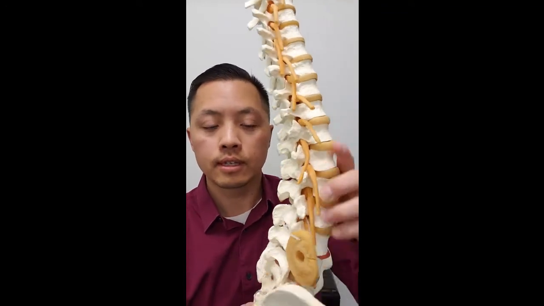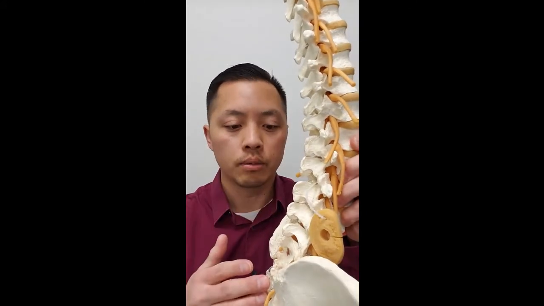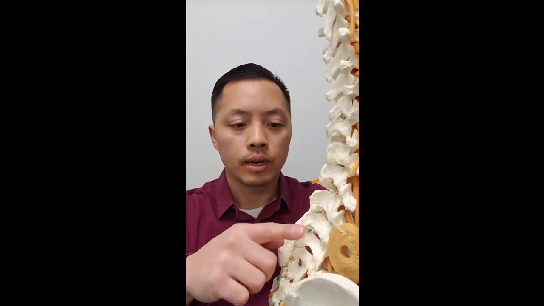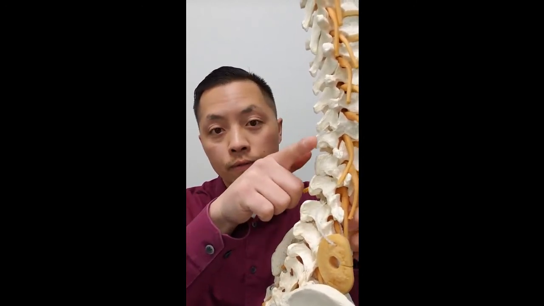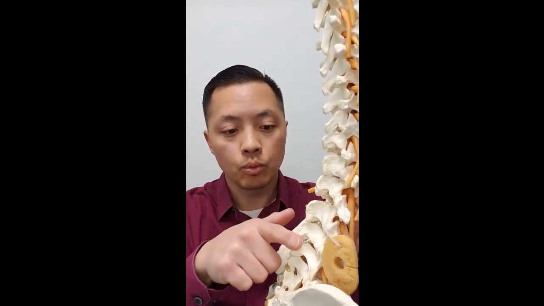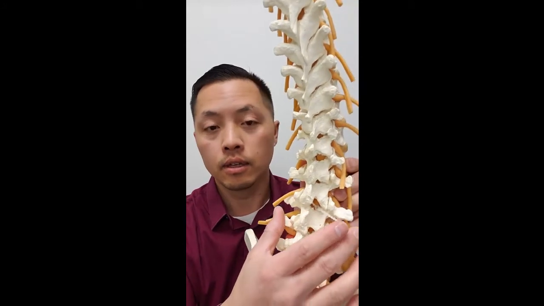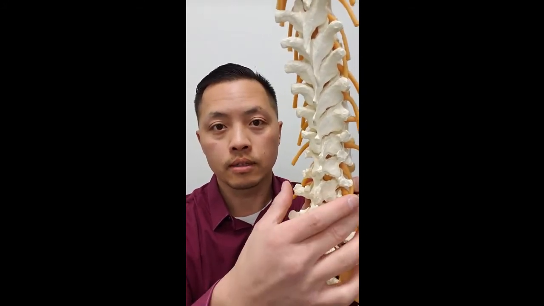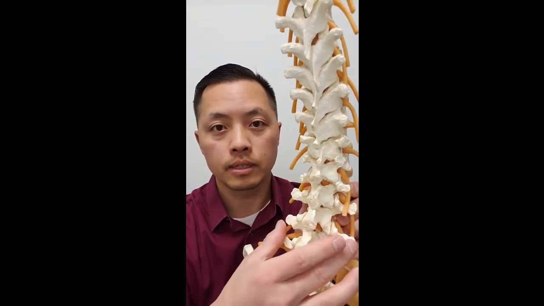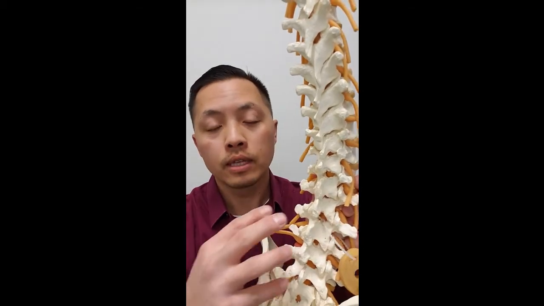Now, moving to the side view of this vertebrae, we have these right here. These are, if you ran your finger down your back, the bumps you would feel. This is the spinous process. These are the spinous processes. And laterally to them are the transverse processes, these projections that are coming out from the side here. So both of these act as muscle and ligament attachment sites. They allow the body to move fluidly throughout.